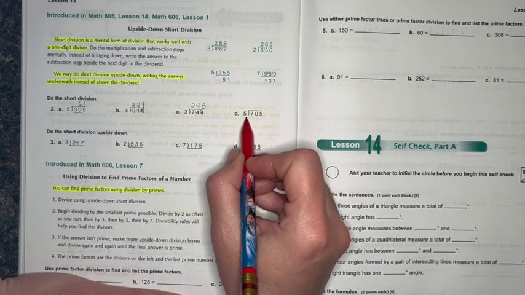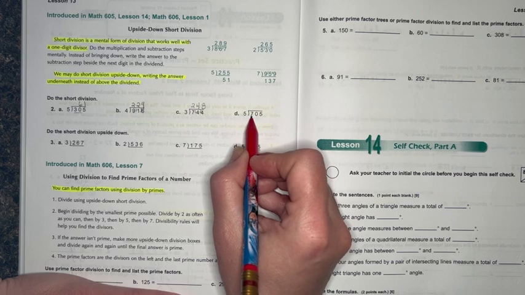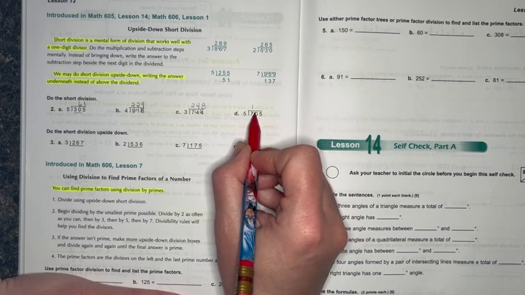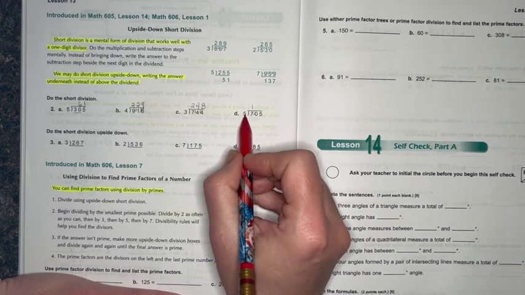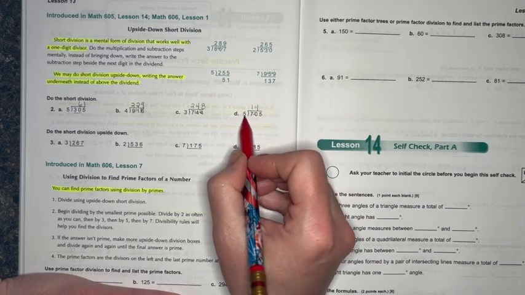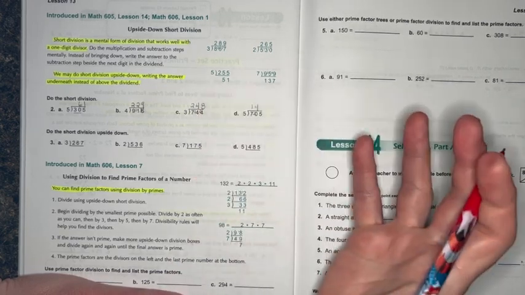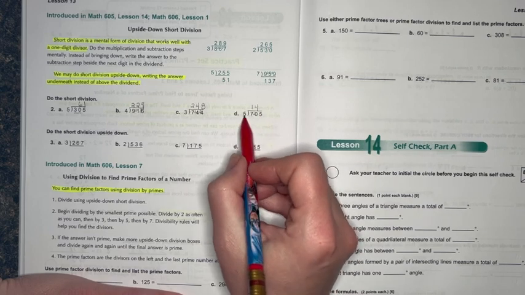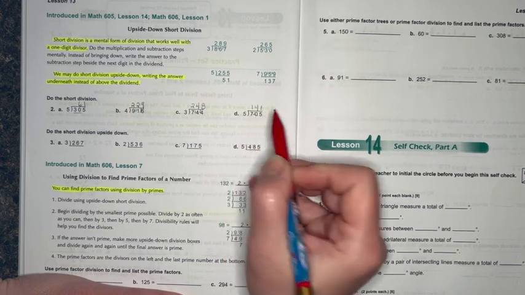705 divided by 5. How many 5s are in 7? There's only 1, but there's a remainder of 2. How many 5s are in 20? There's 4, and that's a full thing. There's no remainder, right? 5 and 5 is 1. So 141.